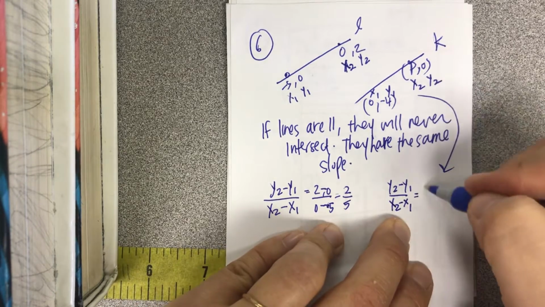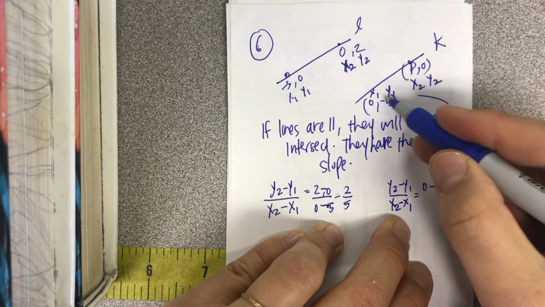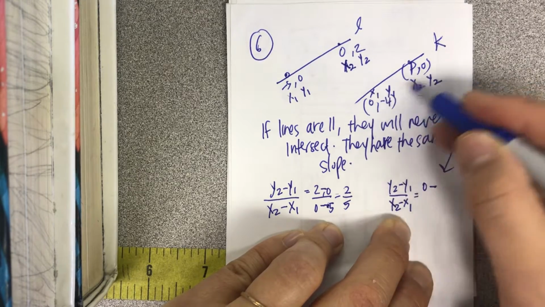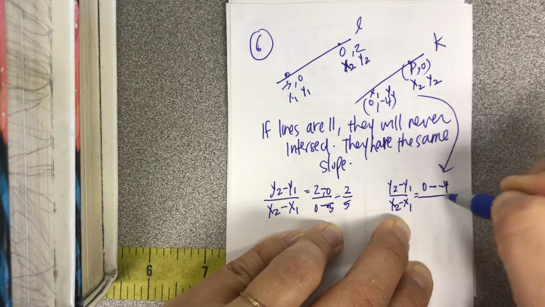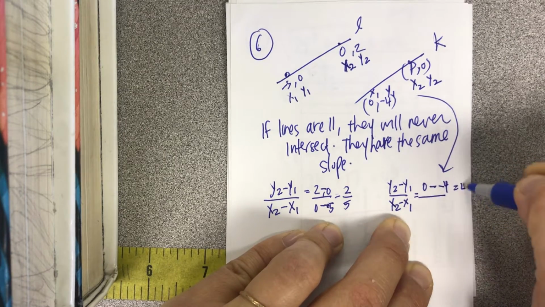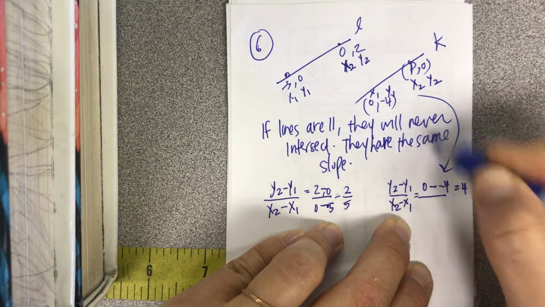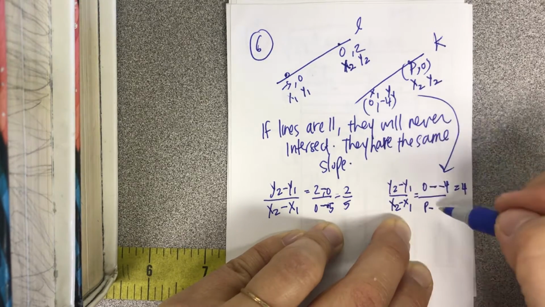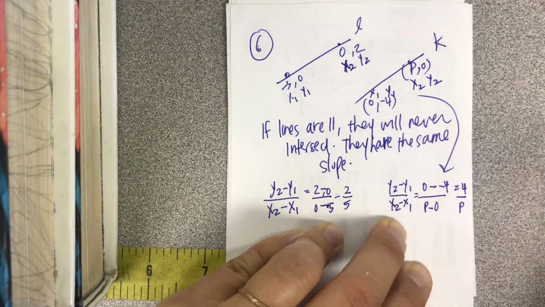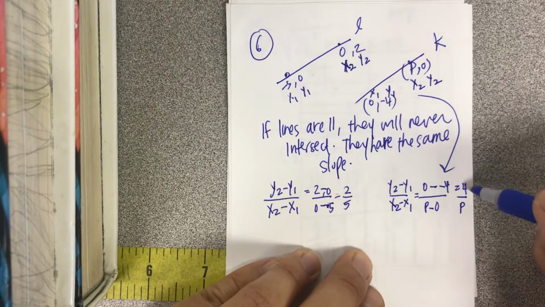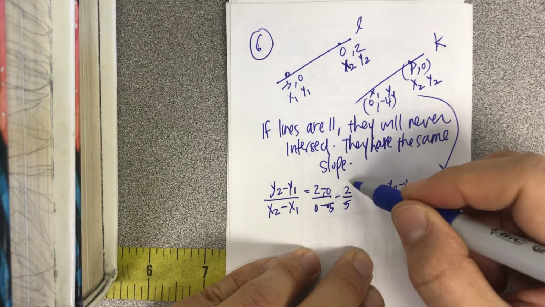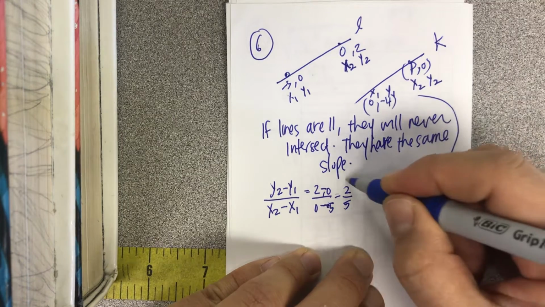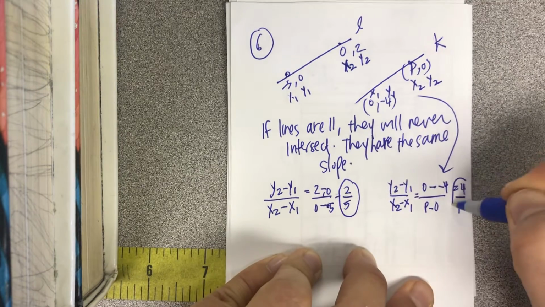My y2 is 0 minus -4, which is going to be +4, and this one right here is going to be P minus 0, over P.